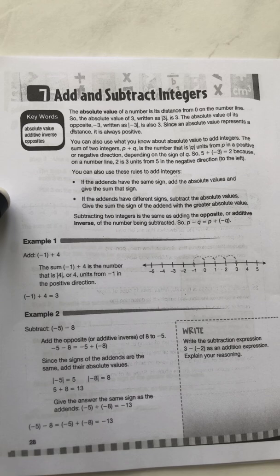So one thing you need to know about integers or negative numbers is that there is an absolute value. The absolute value of a number is the distance from 0 on a number line. So the absolute value of 3, written as these two lines next to 3, is 3, because 3 is 3 spaces away from 0 on a number line. And then the absolute value of its opposite, negative 3, written as negative 3 inside the absolute value lines, is also 3 because it's 3 spaces away from the 0.